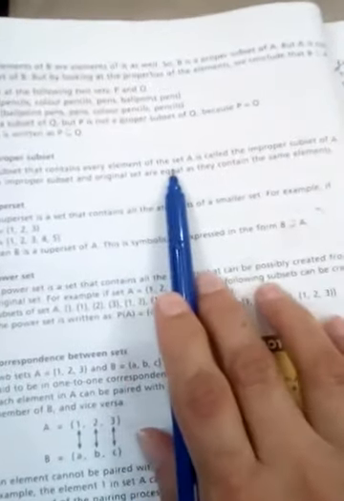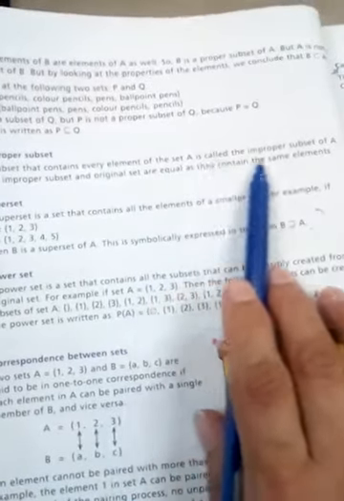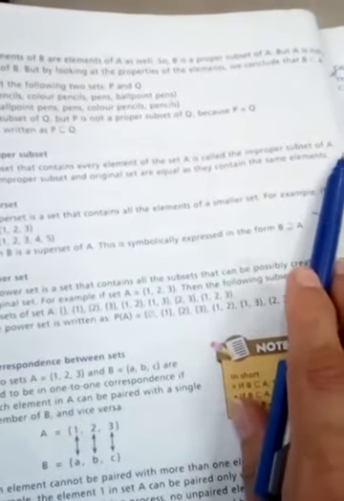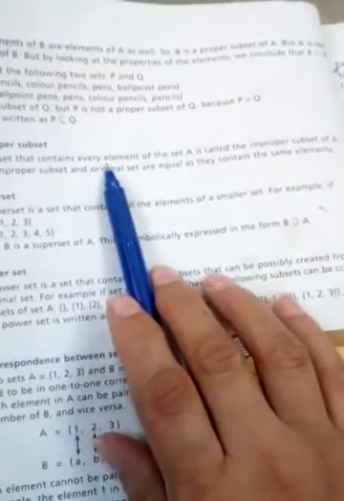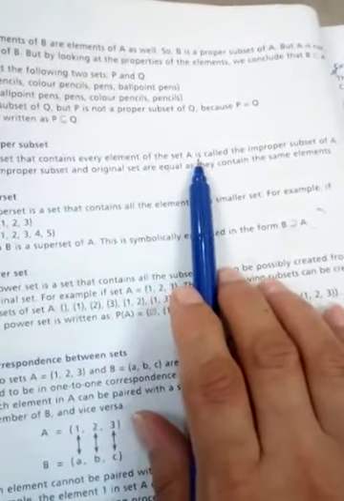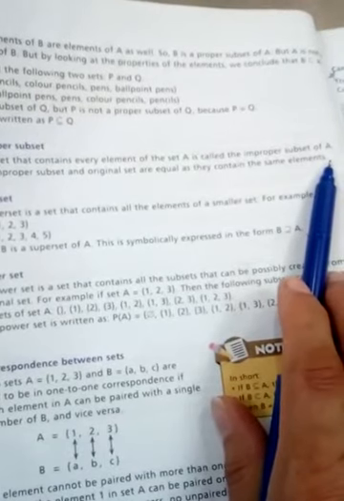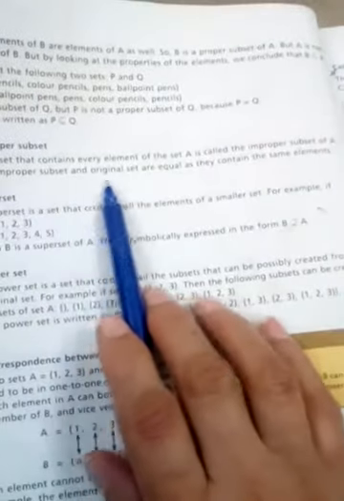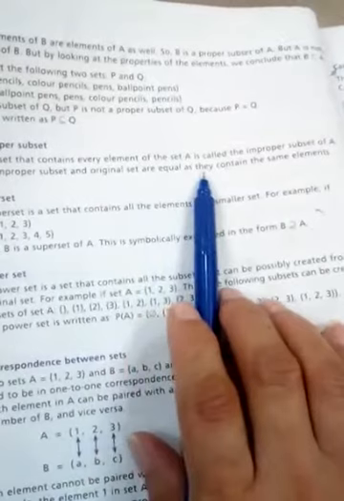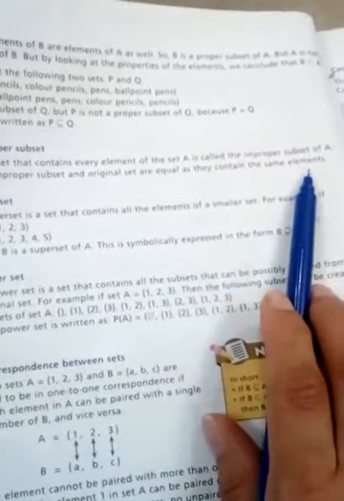Now move on to the next concept, which is improper subset. An improper subset is a subset that contains every element of the set A; it is called the improper subset of A. The improper subset and the original set are equal as they contain the same elements.